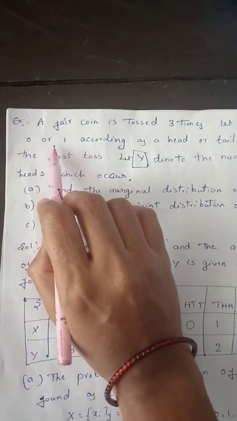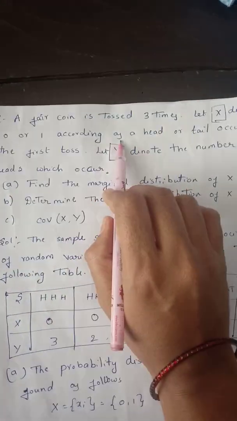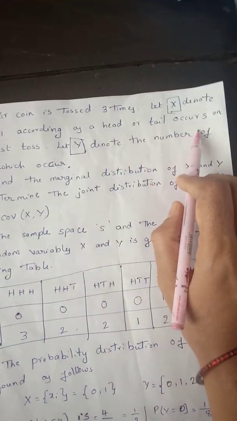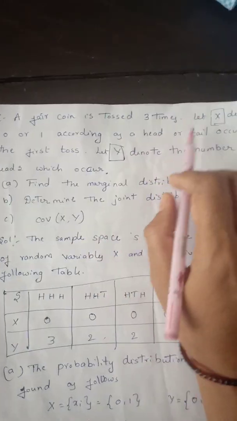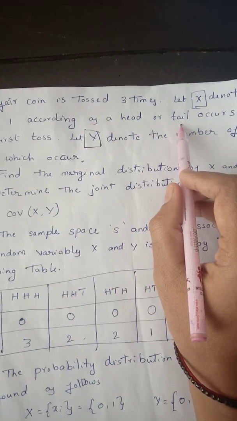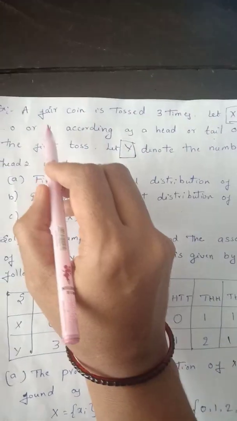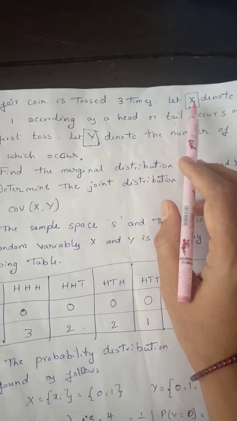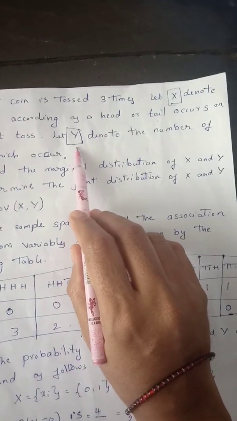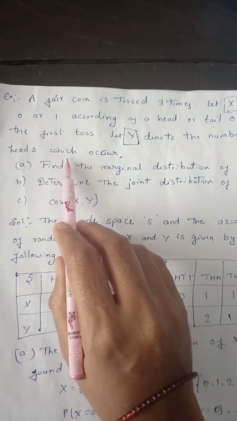So what does x denote here? X denotes 0 or 1 according as a head or tail occurs. So if a head occurs first, we have to consider it as 0. If the tail occurs first, we have to write that as 1. So that is the random variable x. What is the second random variable? Y denotes the number of heads which occurs.